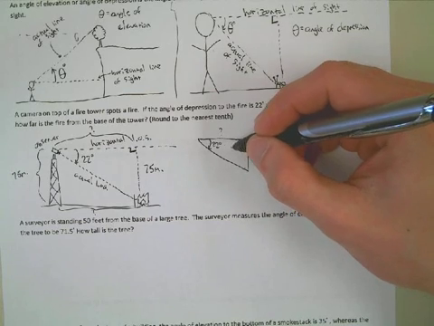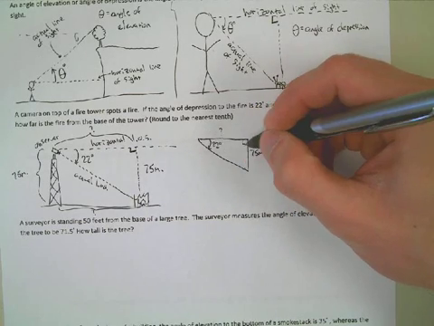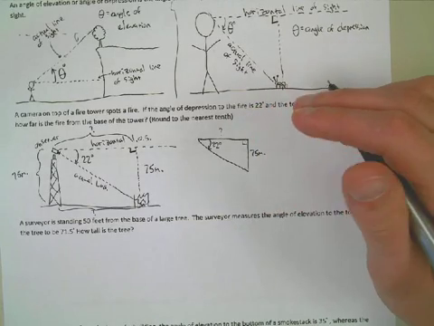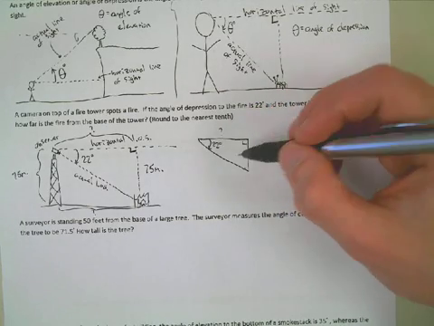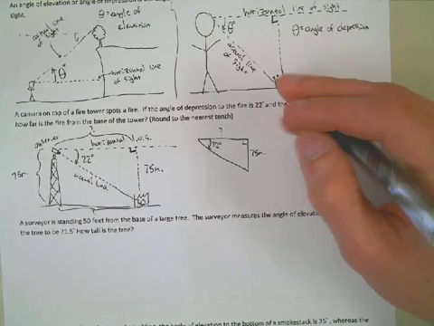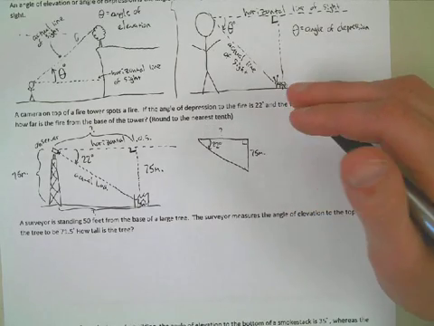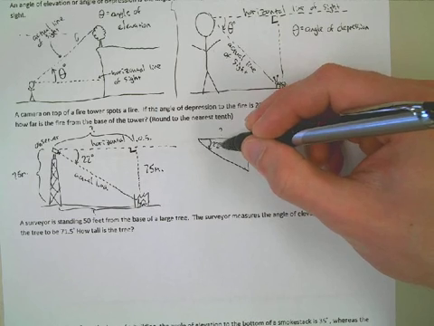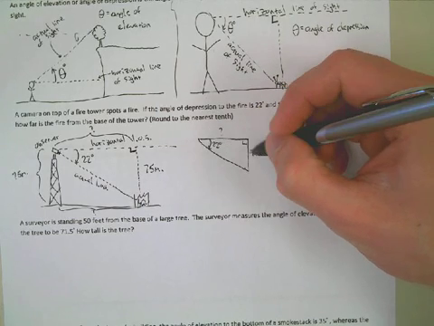So this is the hypotenuse, right? But you're thinking Pythagorean theorem, though. We've got to be careful. We're not using the Pythagorean theorem here. We're using sine, cosine, or tangent. So again, 75. What is that in relation to the 22 degree angle? Is it opposite from the 22 degree angle? Is it the adjacent leg to the 22 degree angle, or is it the hypotenuse of this right triangle?